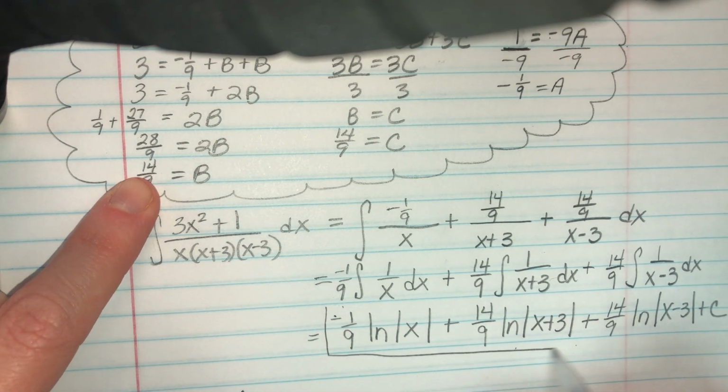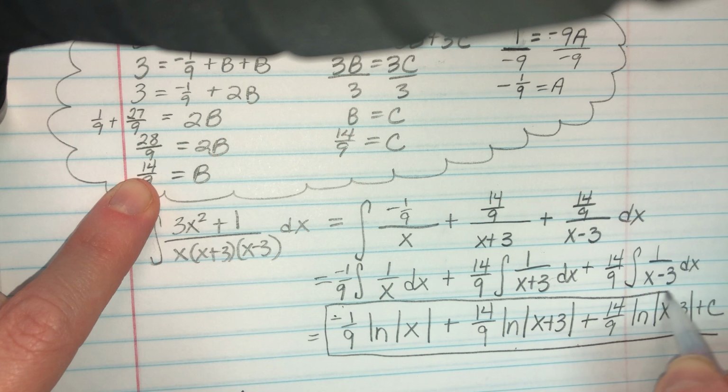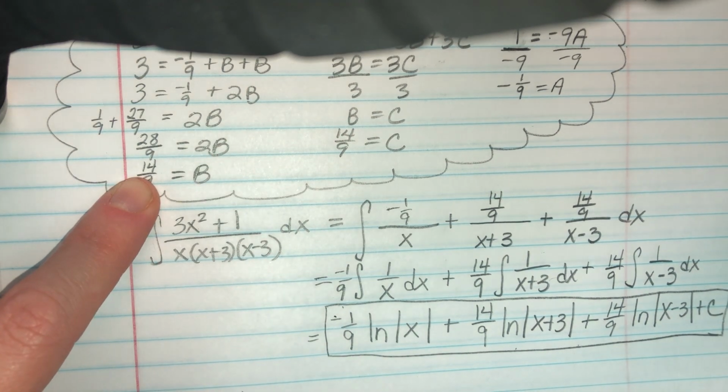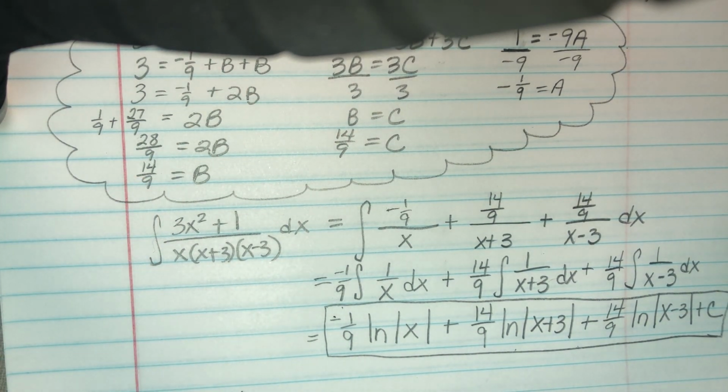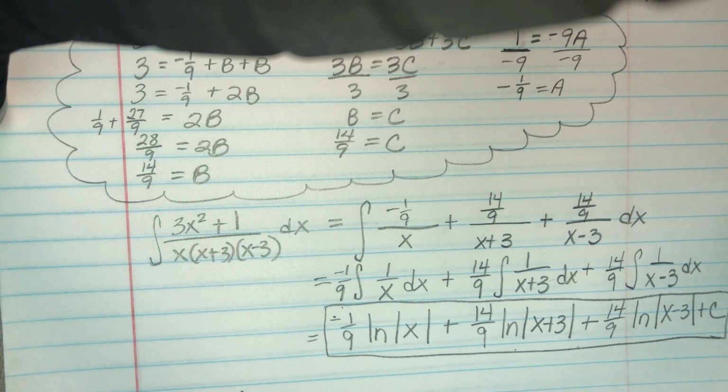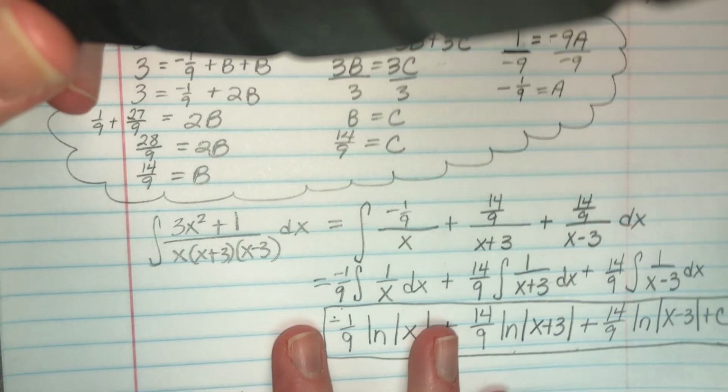So this is our answer. And yes, this did take a whole page of work, and yes, it took quite a bit of time, but it's a pretty manageable process once you get a little bit of practice under your belt. So that's what we will do. Let's look at problem number 2 next.